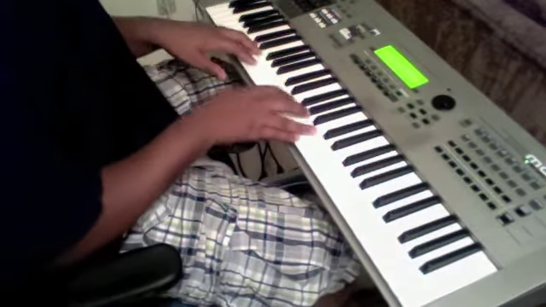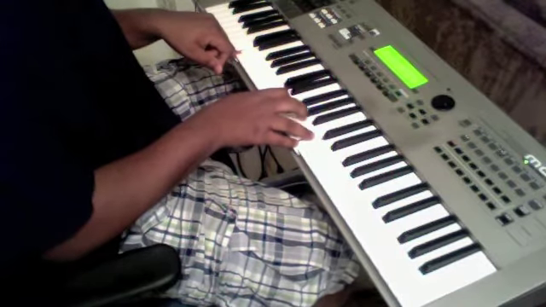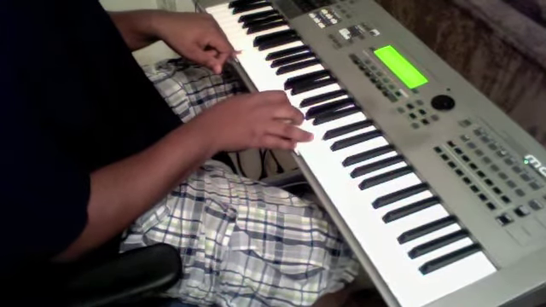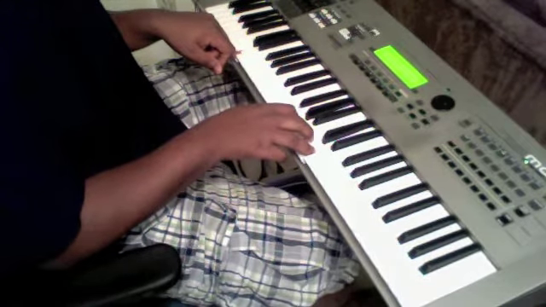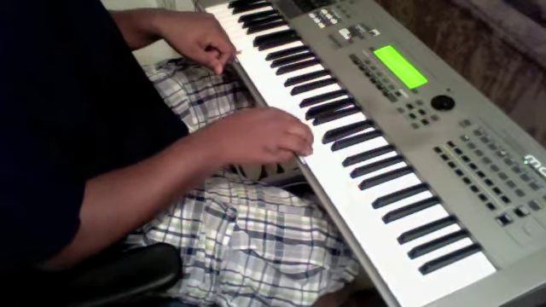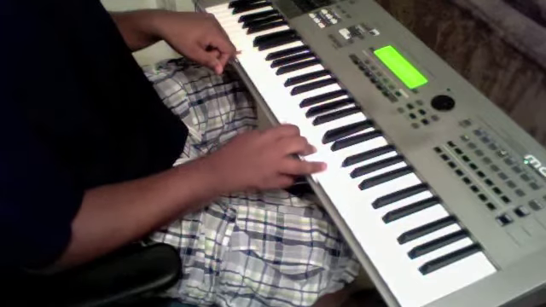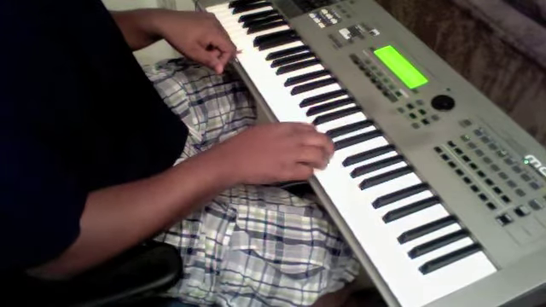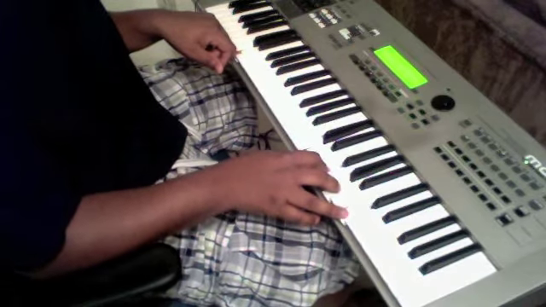I'll do the D minor. D minor is D, F, A, C, which is root position. I'm going to invert that to put the D on top. It becomes F, A, C, D. Put the F on top, it becomes A, C, D, F. Move it down, put the A on top, it becomes C, D, F, A. And then back to root position, D, F, A, C.